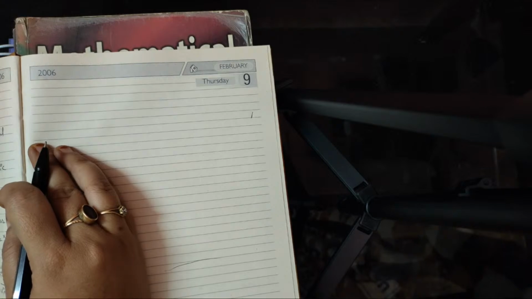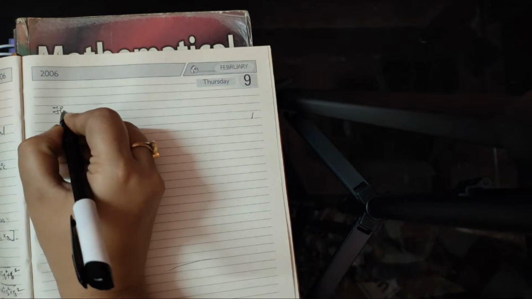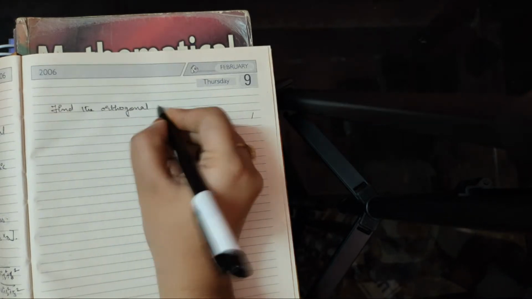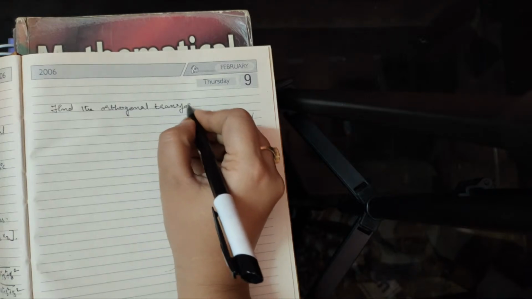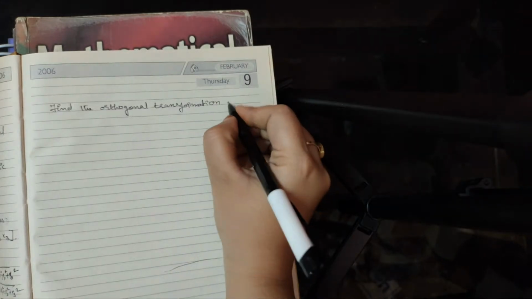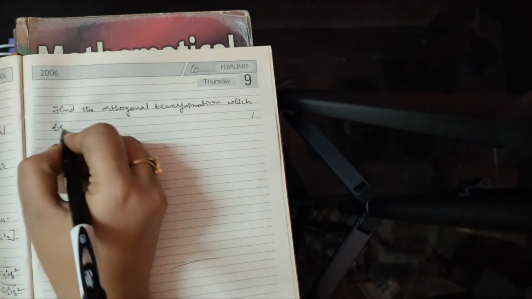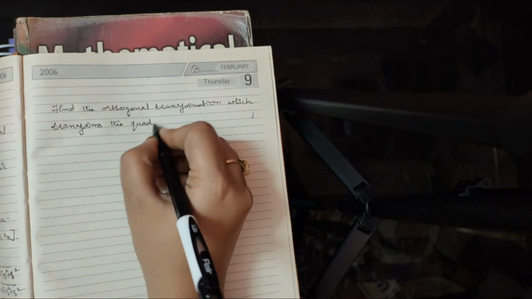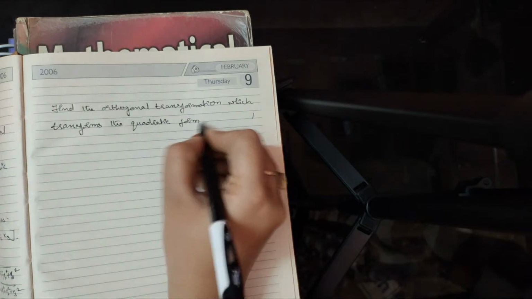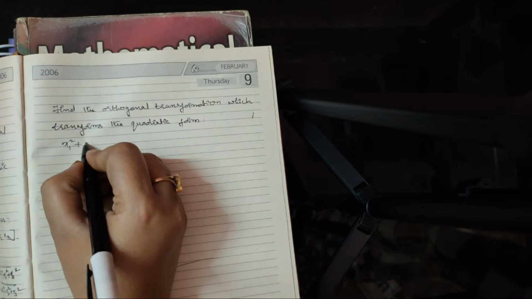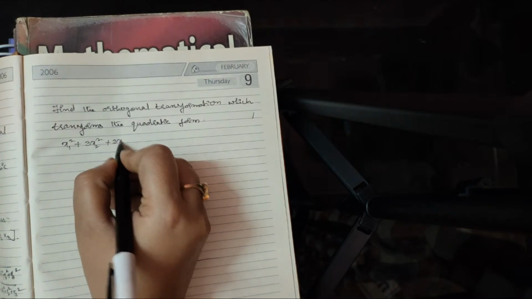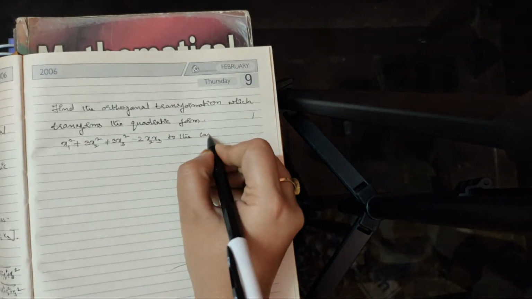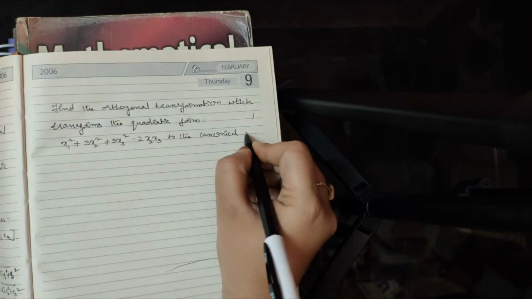Orthogonal transformation. Find the orthogonal transformation which transforms the quadratic form x1 square plus 3x2 square plus 3x3 square minus 2x2 x3 to the canonical form.